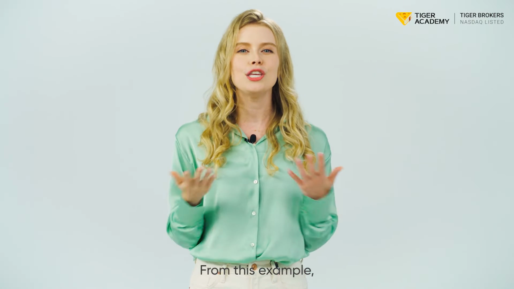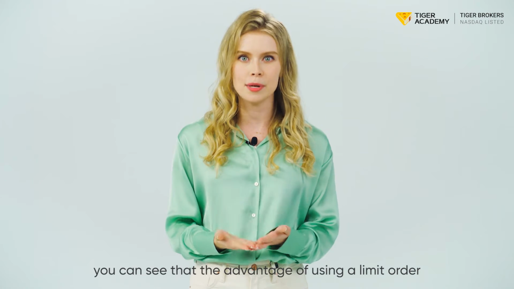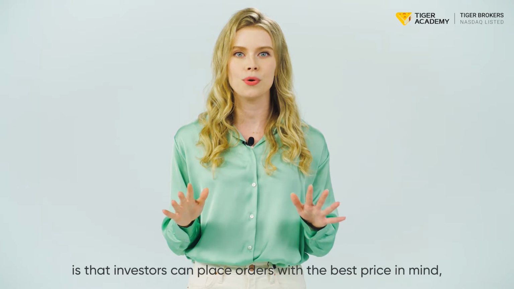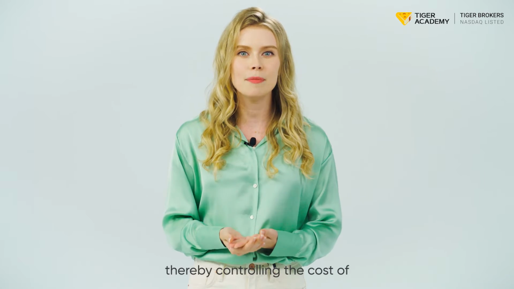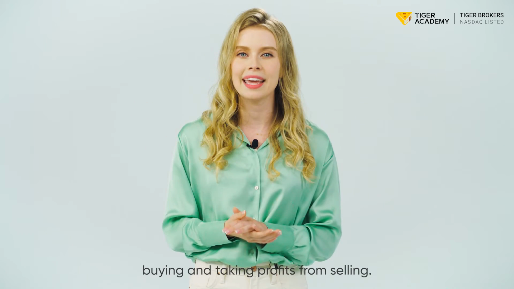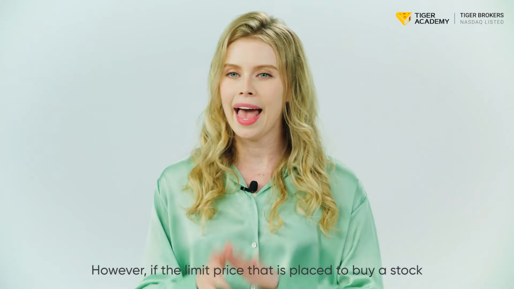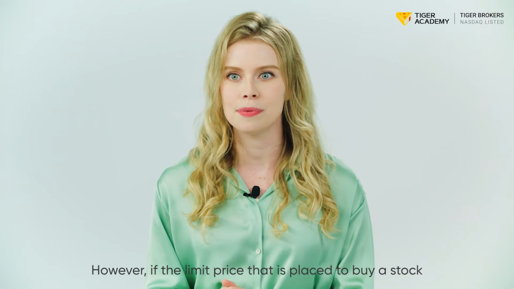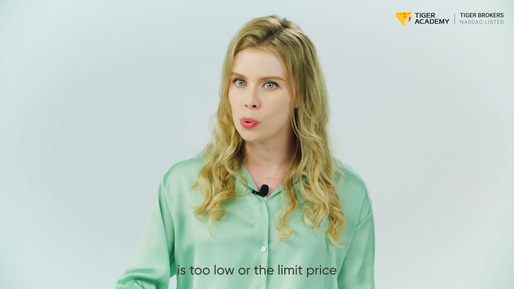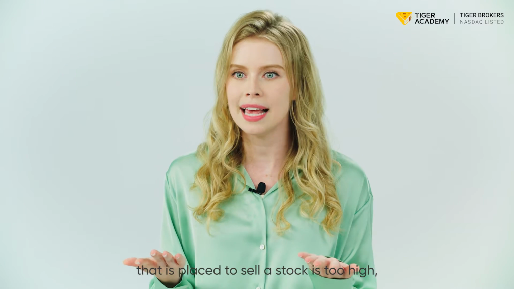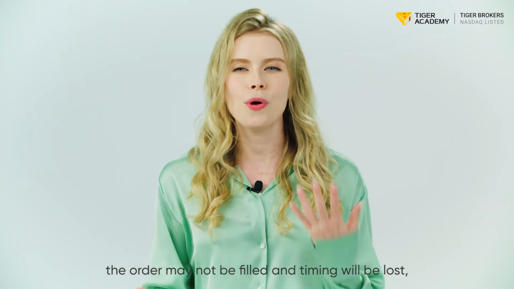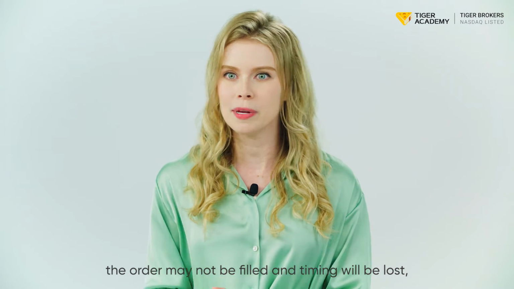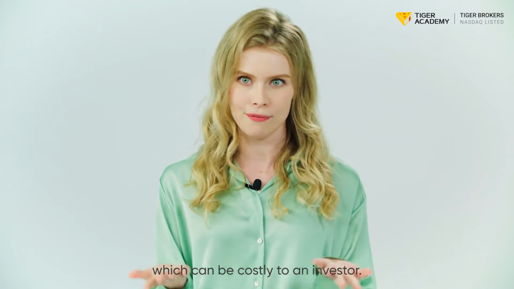From this example, you can see the advantage of using a limit order is that investors can place orders with the best price in mind, thereby controlling the cost of buying and taking profits from selling. However, if the limit price that is placed to buy a stock is too low, or the limit price that is placed to sell a stock is too high, the order may not be filled and timing will be lost, which can be costly to an investor.